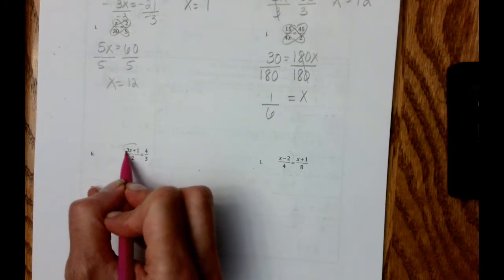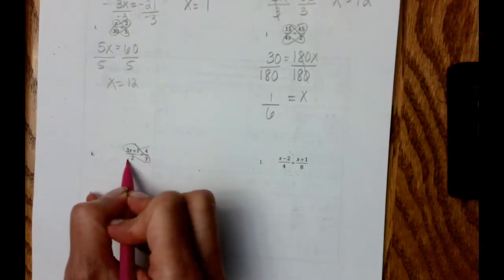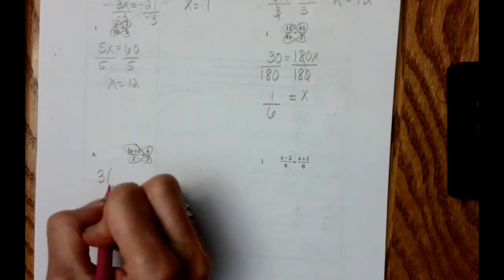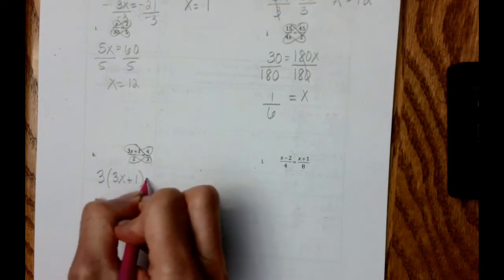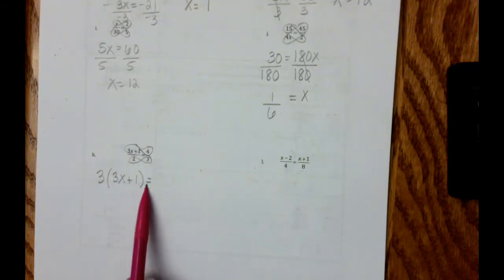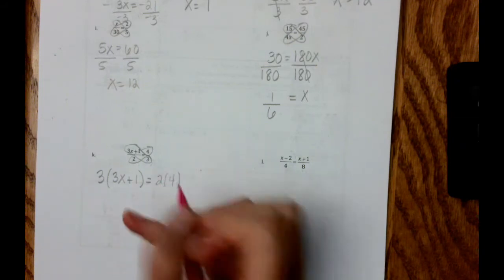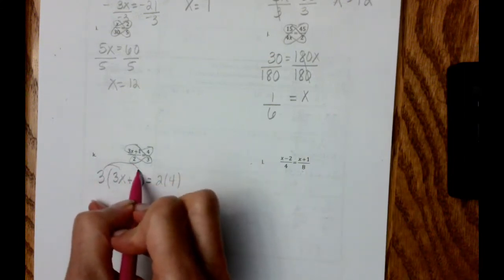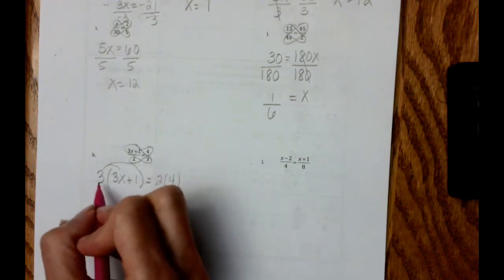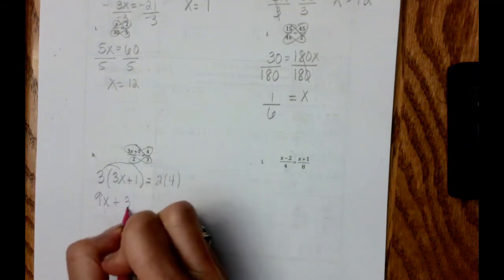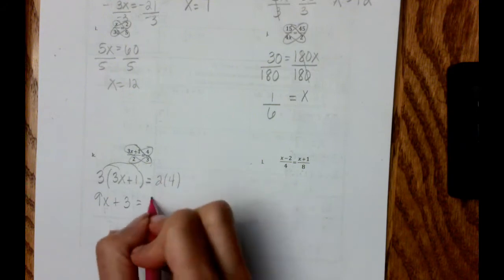On letter K, it's still one fraction on one side and one fraction on the other side of the equals. But this time what's going to happen is we need to use distributive property. So we multiplied these two together, and by the way, you could have put this 3 after the parentheses instead of before the parentheses. On the other side, it's 2 times 4, just to show my work a little bit better. We're going to distribute. So what's outside the parentheses gets multiplied by what's inside the parentheses. 3 times 3x is 9x. 3 times 1 is 3. And over here on the other side, 2 times 4 is 8.